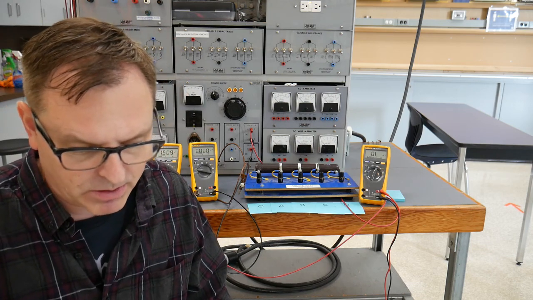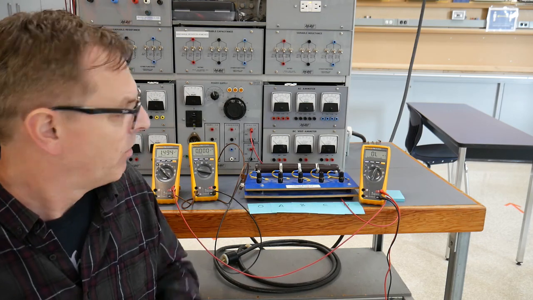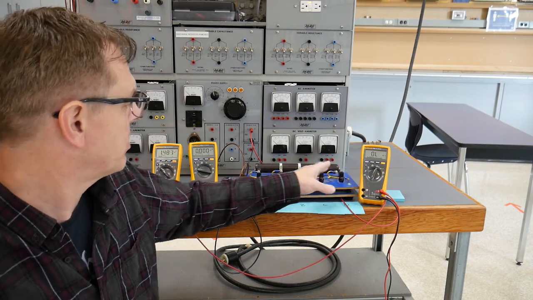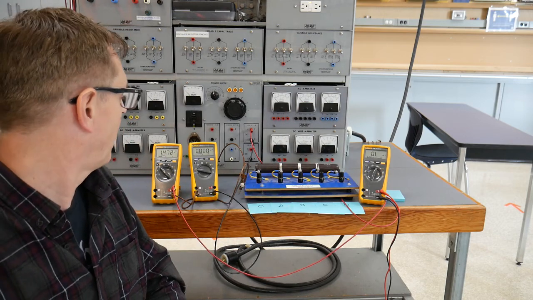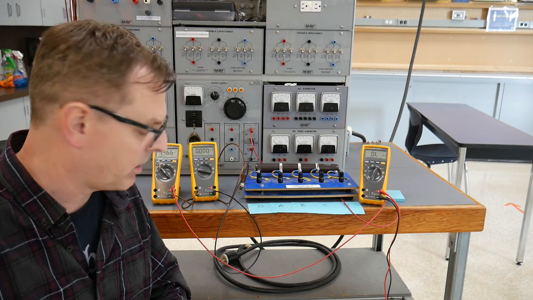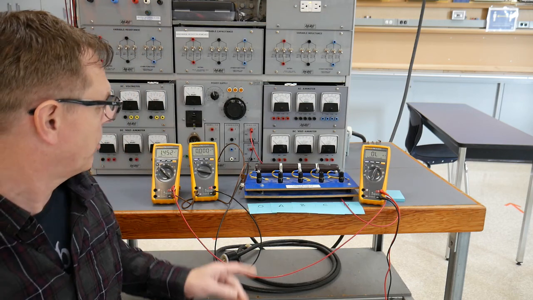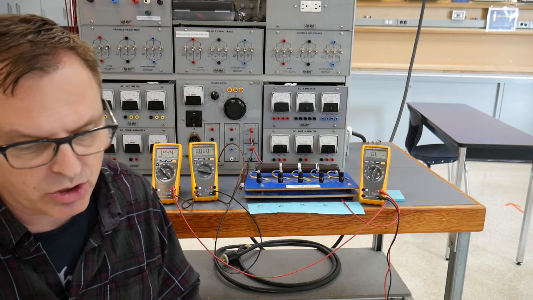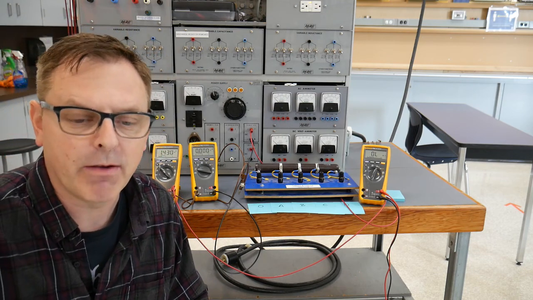The purpose of this is we're going to connect up this tapped resistor once again. We're going to move our connections to different points and then measure the voltage across those situations. I've got an ammeter connected up to measure the current, so we can see the change in current with the change in resistance at the same fixed voltage.